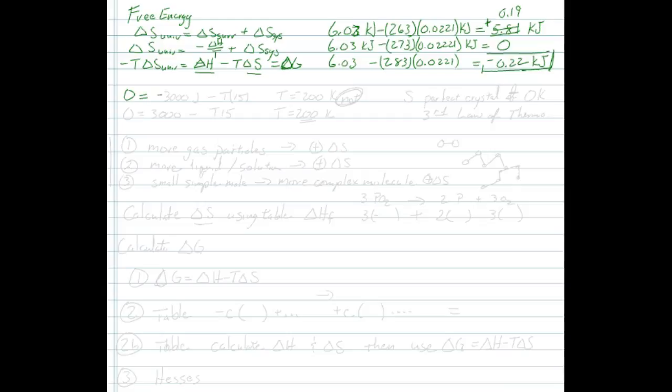And let's say delta H is negative 3,000 joules, negative 3 kilojoules, minus T delta S, which is 15. Do the math and you get the temperature of 200 Kelvin. So at 200 Kelvin, the reaction stops being spontaneous or starts being spontaneous, depending upon what sign you're looking at.